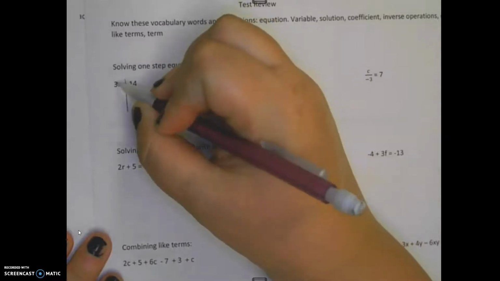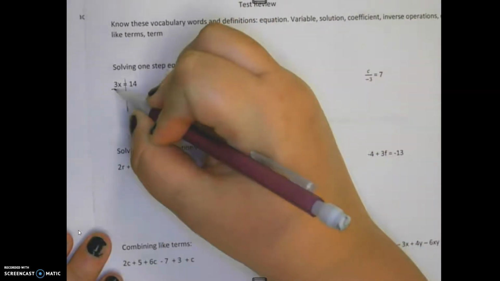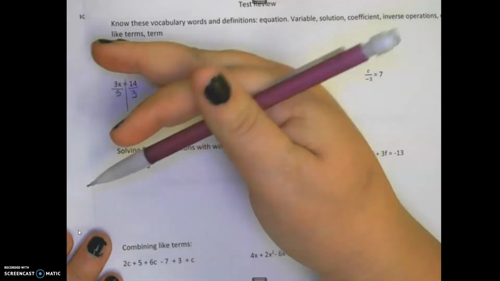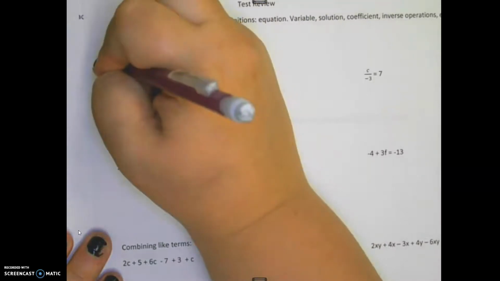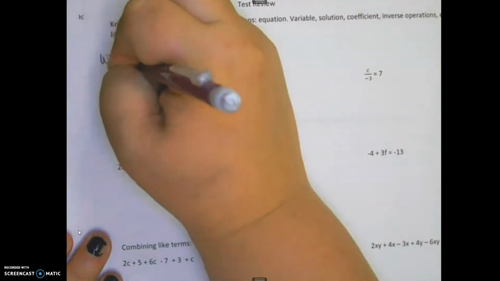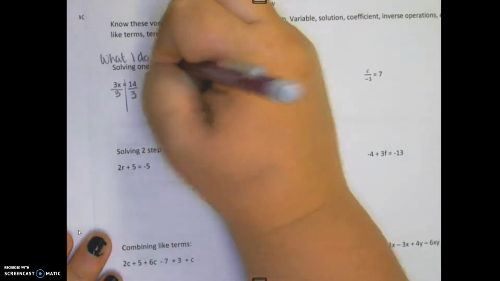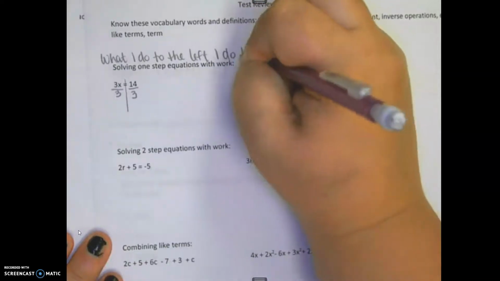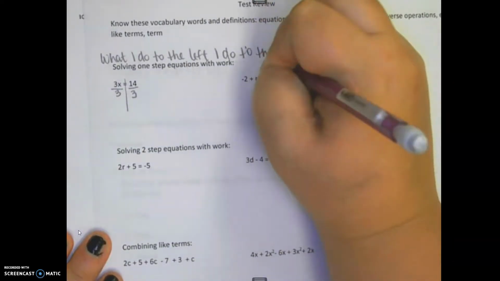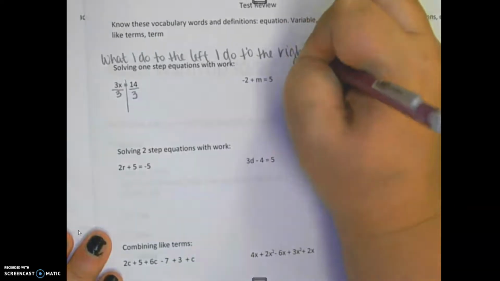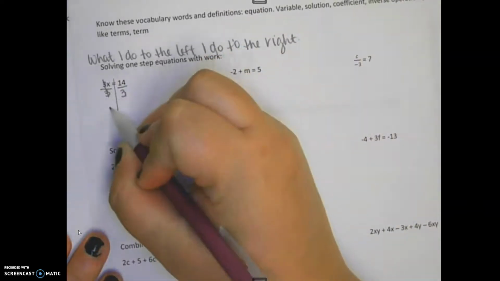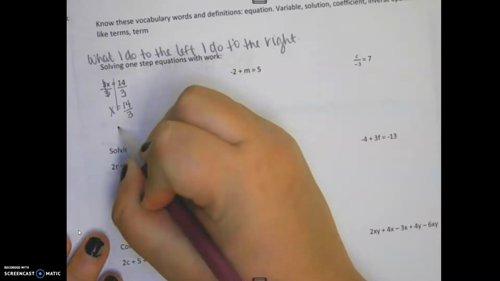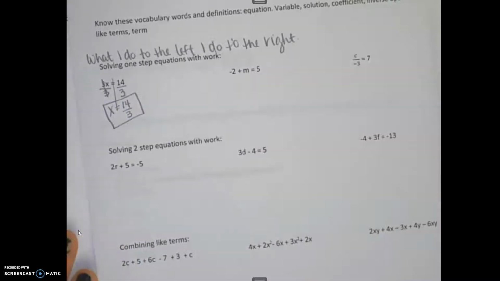All right. So we have multiplication here. So the inverse of multiplication is division. So I'm going to divide both sides by 3. What I do to the left, I do to the right. So I'm going to write that. What I do to the left, I do to the right. All right. So these cancel, leaving me with just x. And I am okay with this staying as 14/3. It doesn't have to be any further than that unless you want to take it further.